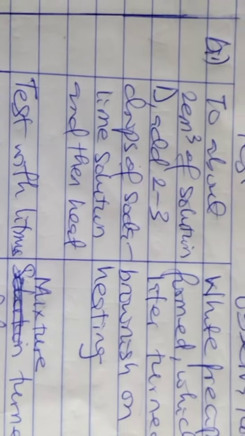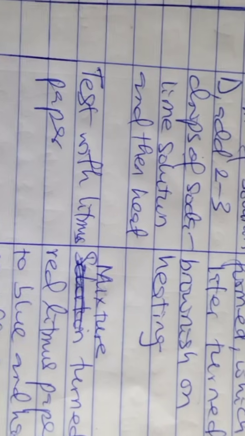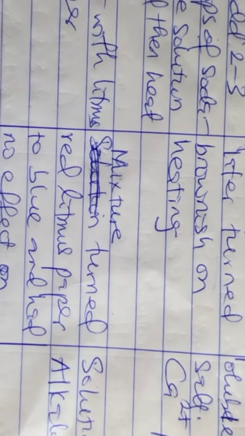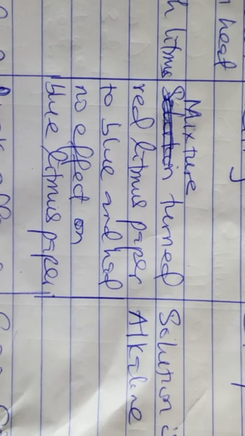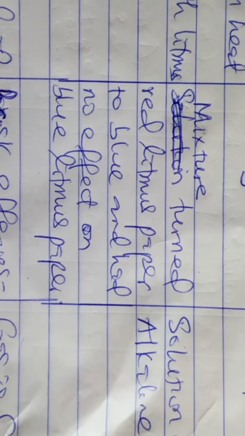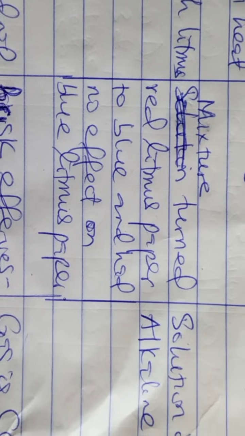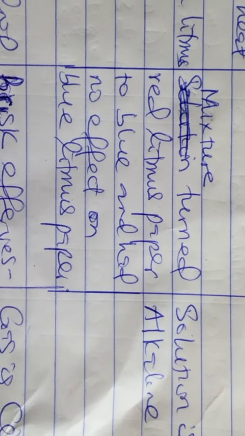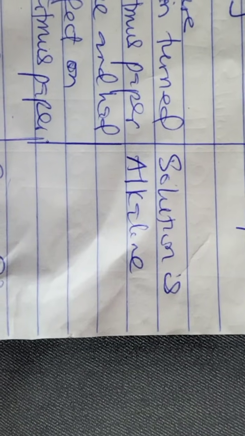Okay. Then under the test column, we also have test with litmus paper. You test the mixture with litmus paper. The inference should be mixture turned red litmus paper to blue and had no effect on blue litmus paper. So you now say mixture or solution is alkaline or basic.